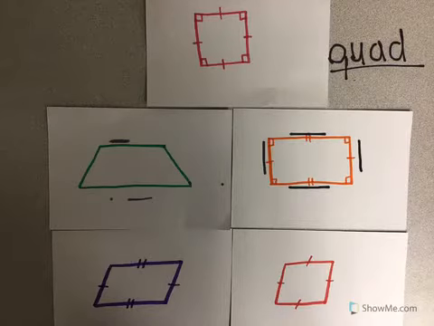The square has what? All of the sides are parallel. Equal. All of the sides have equal lengths. In a rectangle, we have 2 pairs of equal lengths, right? Our 2 lines that are parallel are also equal in length.